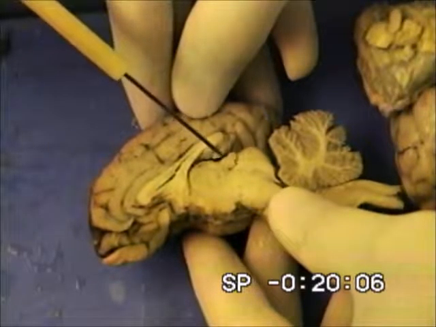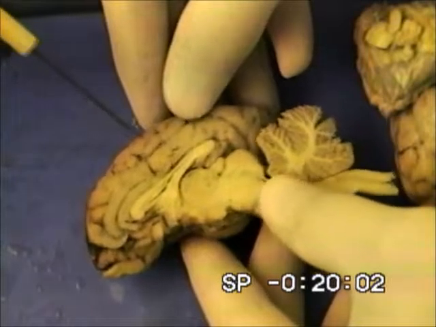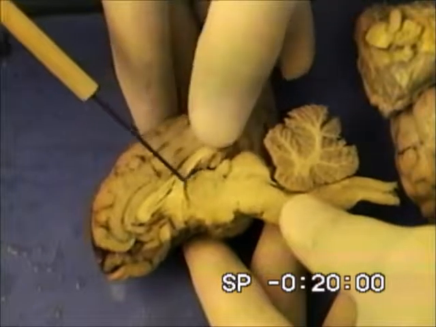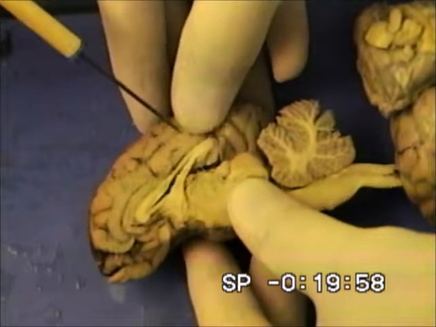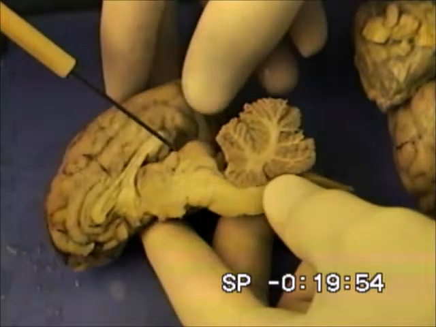What's the function of that body? It creates melatonin for sleeping, in the absence of light. Okay. And how about these right here? This is the corpora quadrigemina.